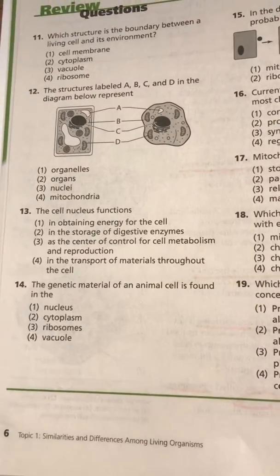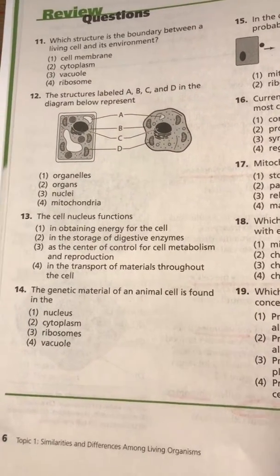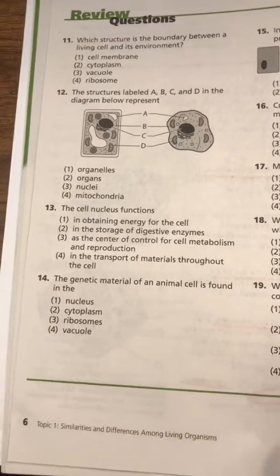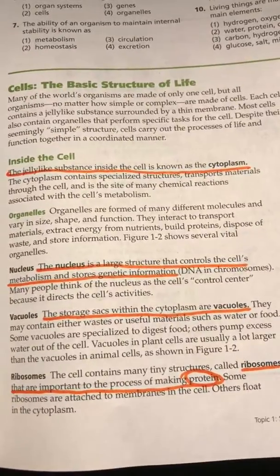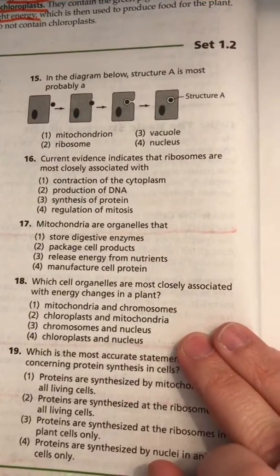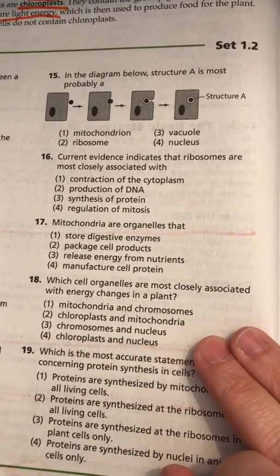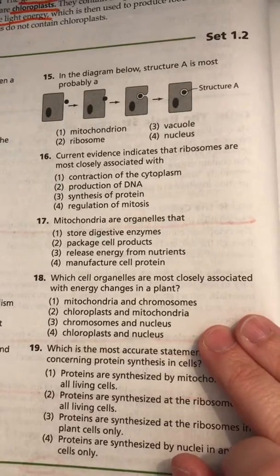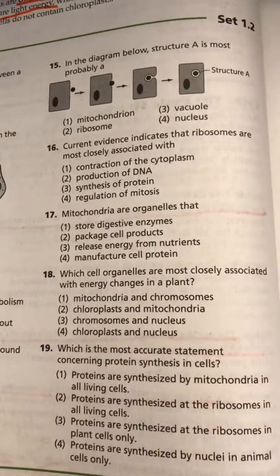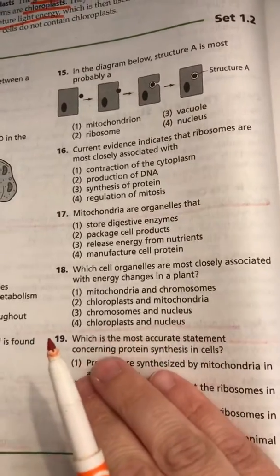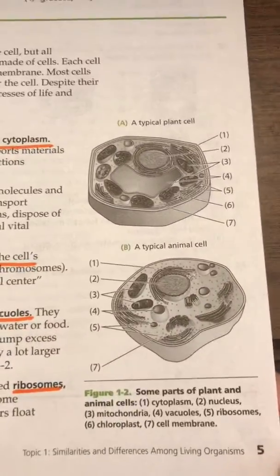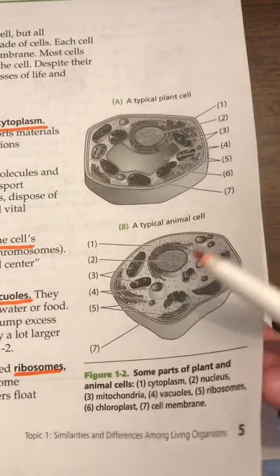Number 14. The genetic material of an animal cell is found in the... not to give it away too much, but you're going to find that answer in the same paragraph. Number 15. In the diagram below, structure A is most probably a what? 1. Mitochondrion, 2. Ribosome, 3. Vacuole, or 4. Nucleus. So you might want to compare it to something in this cell right here.